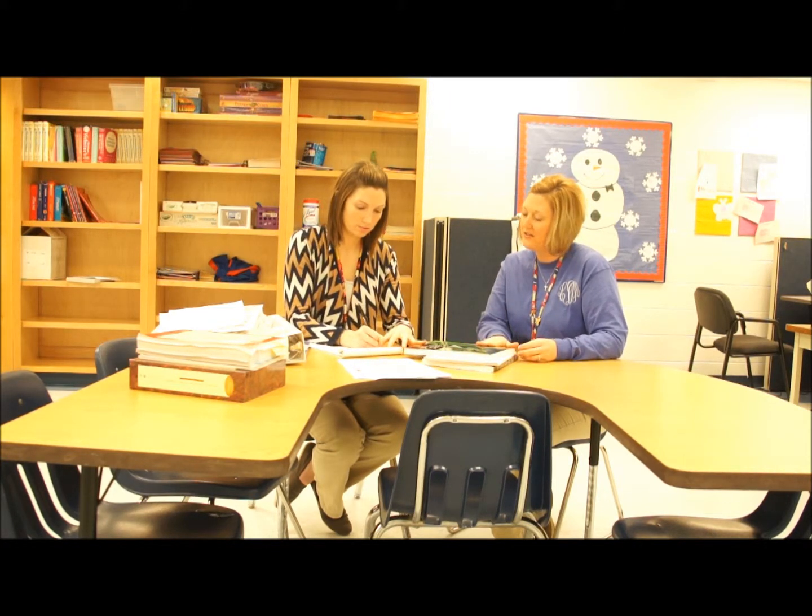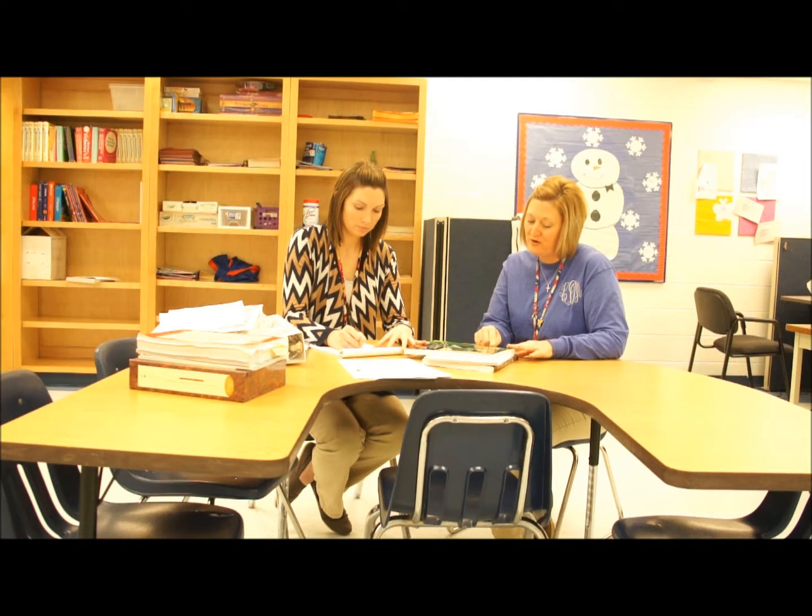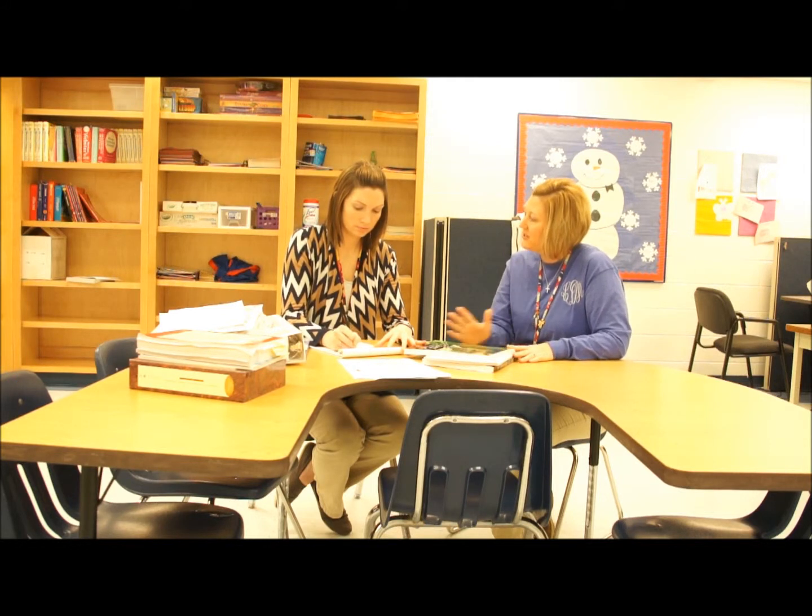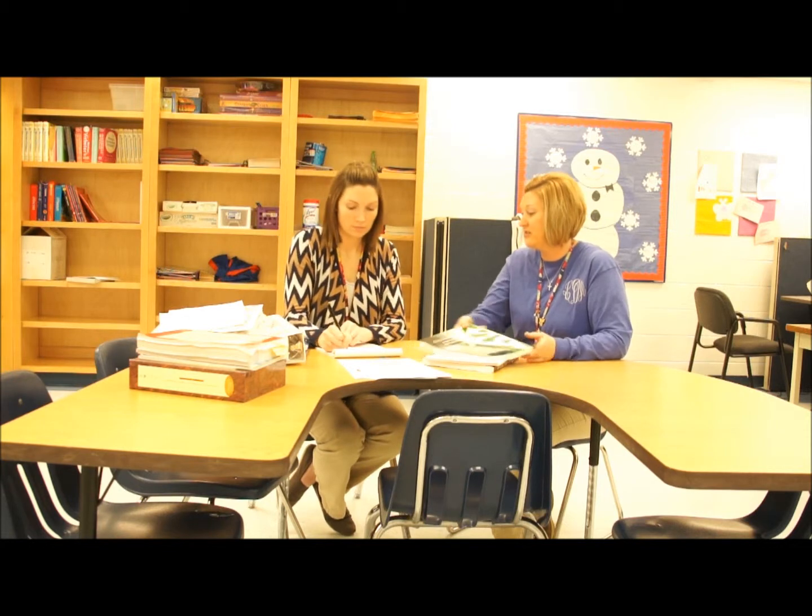We got this through the autism cadre, so this is in our loan library. The next time you're in my room, if you look in that cabinet, all the resources that we have from the cadre are in there. And there's a lot of really good books in there.